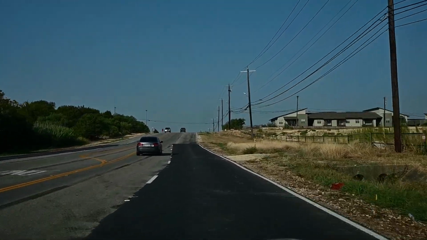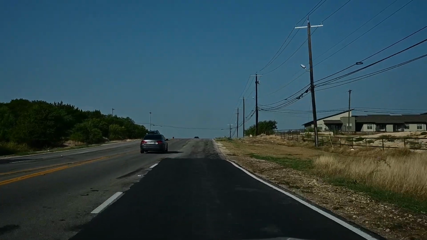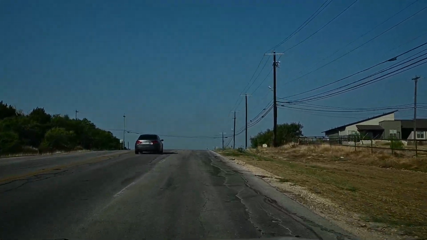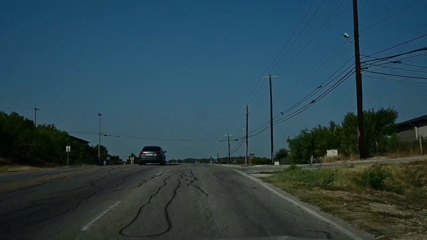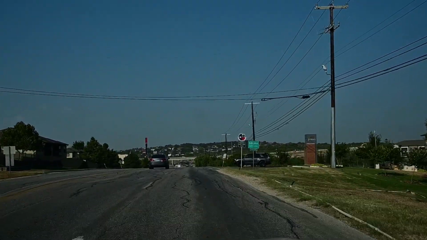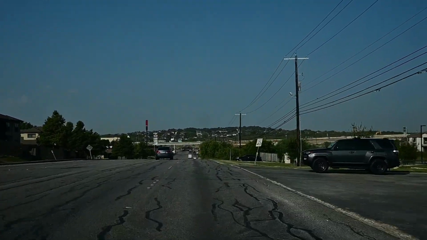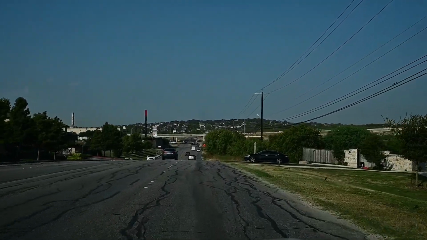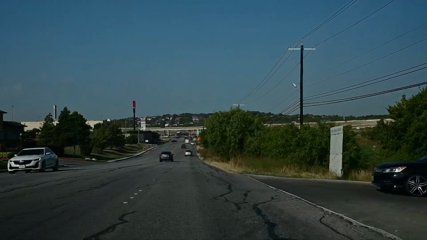It's a clear day. It's not a cloudy day. And I just want to show you the difference when you change the shutter, and instead of 4K 30, I'm doing 1080p 60.